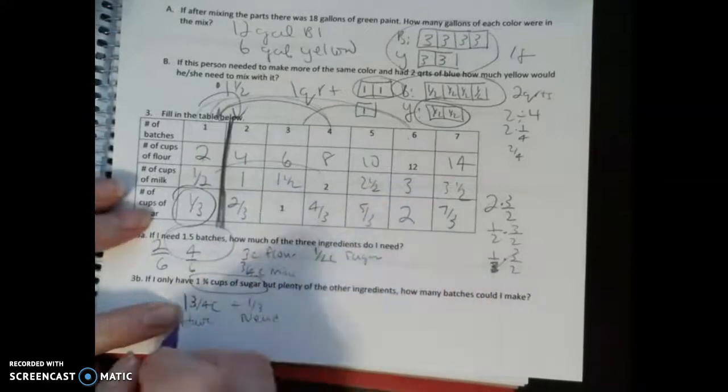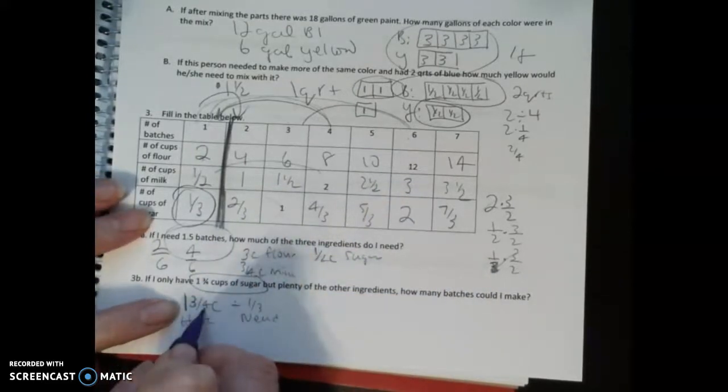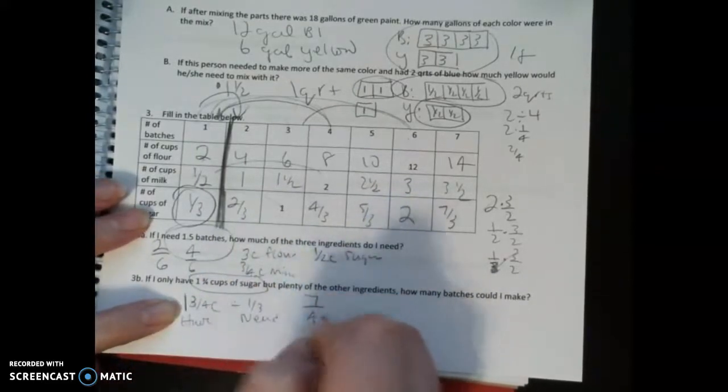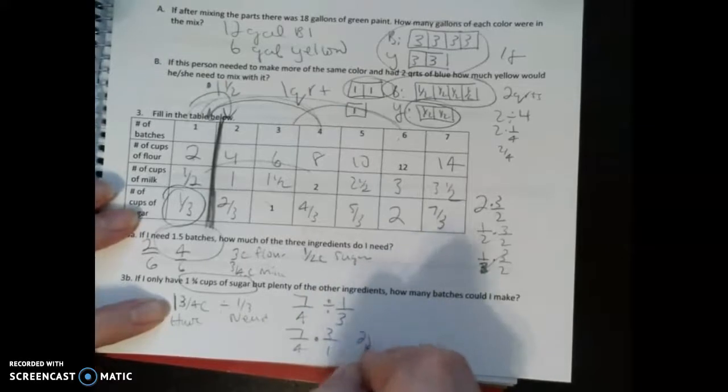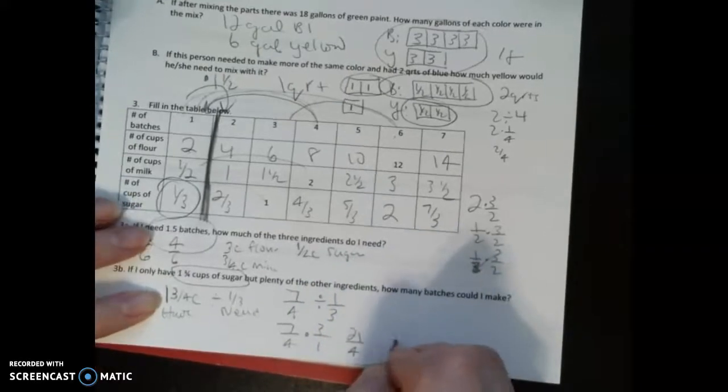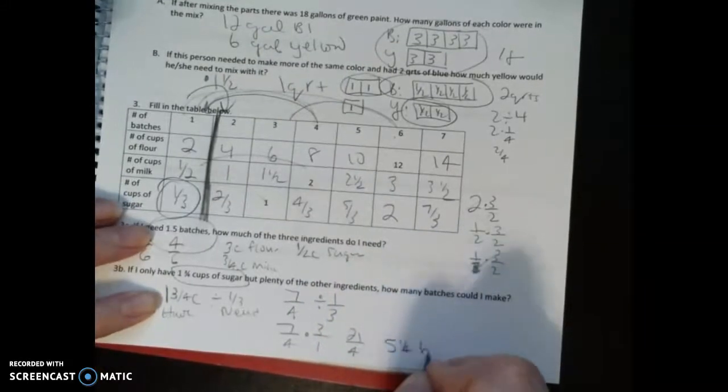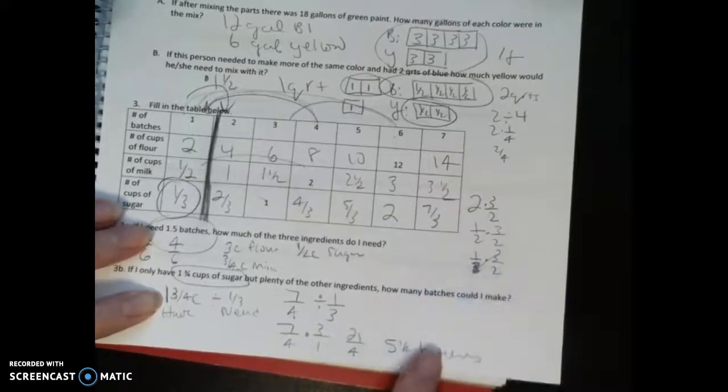So again, I might just do standard algorithm. 1 times 4 is 4, 5, 6, 7/4 divided by 1/3. And again, I am going to multiply by the reciprocal for the common algorithm. So I get 21/4, which is 5 1/4, let's see, batches, as long as I have everything else.